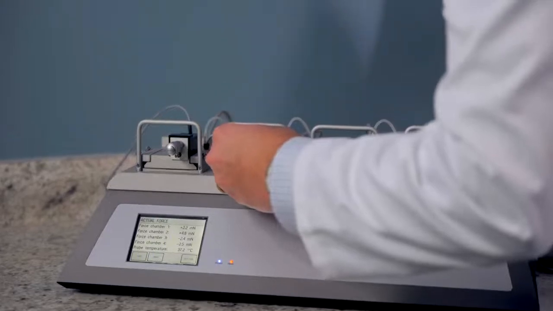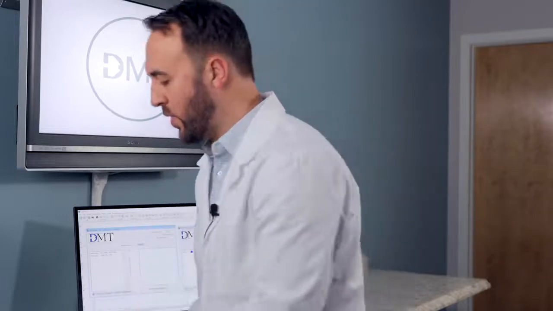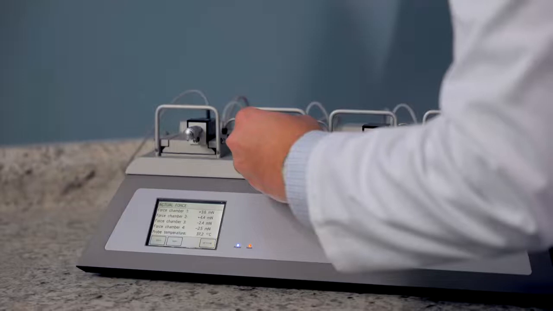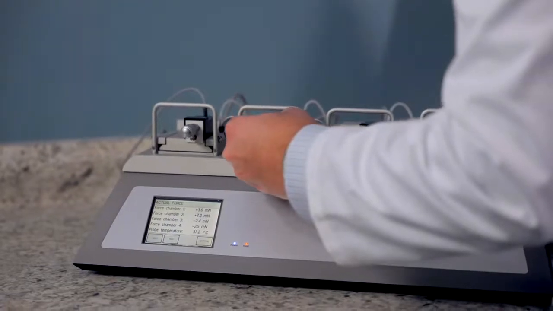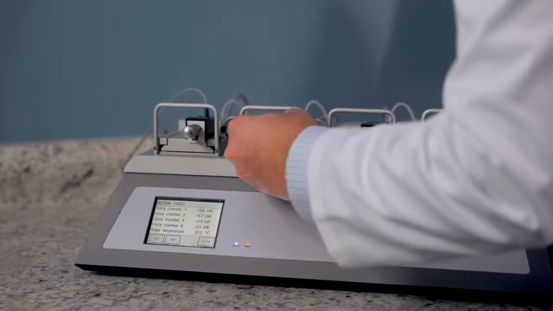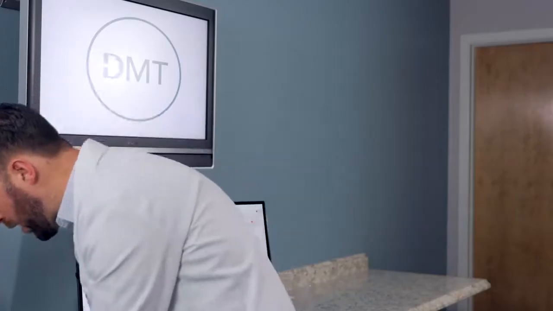So in this instance, I'm going to increase the distance from the wires until I see a change in the force. So I'm slowly doing that. And now I will take a new reading.